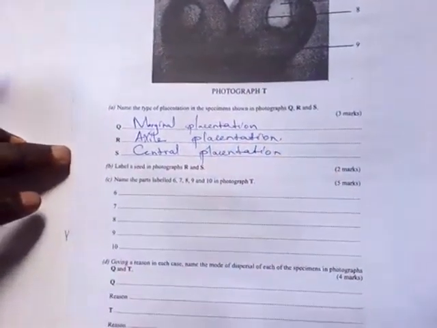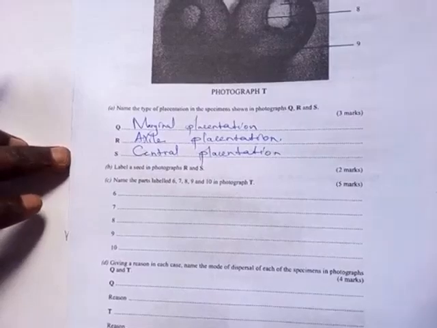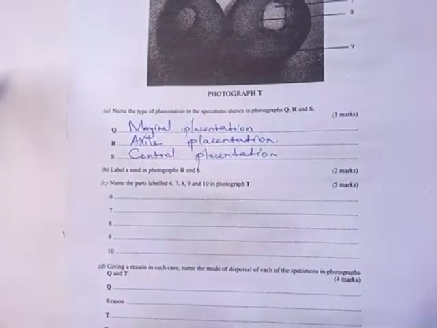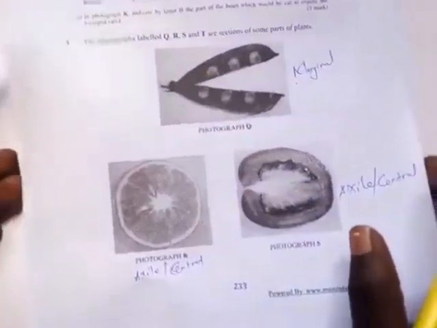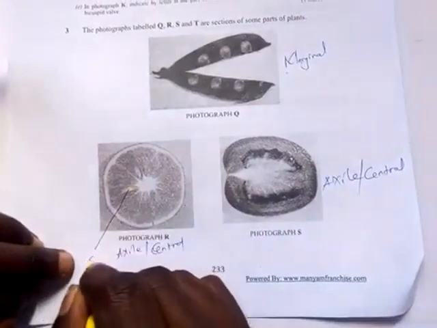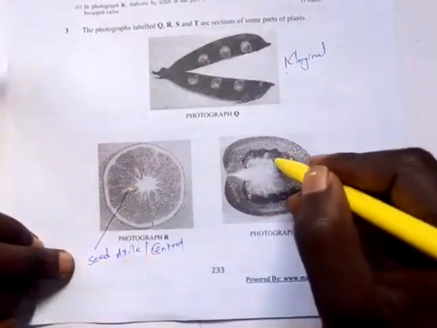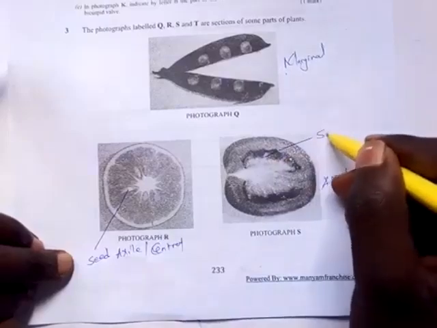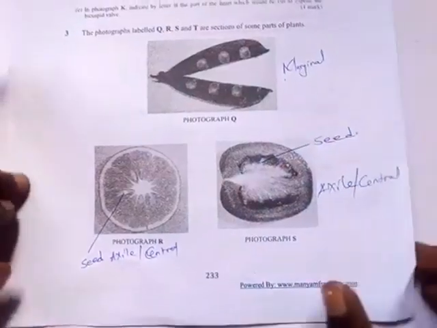Then B, label a seed in photographs R and S. As you can see, R is the orange, and this is the seed, while this one is the tomato, and this is the seed. Then you continue.